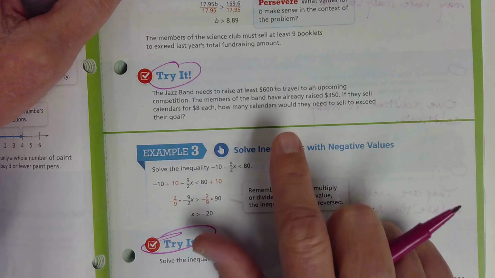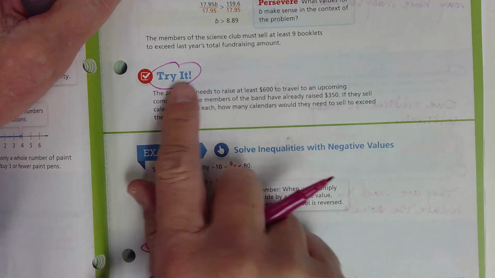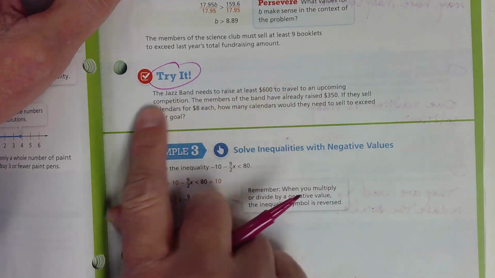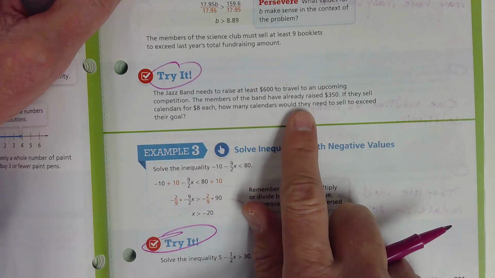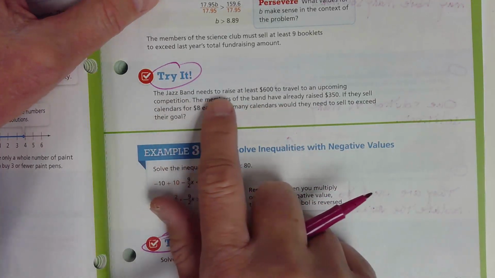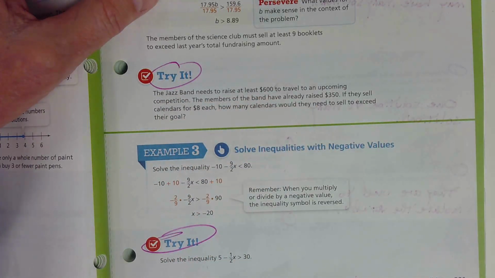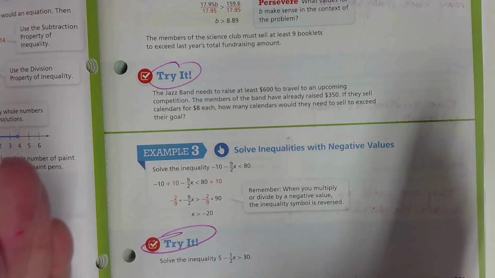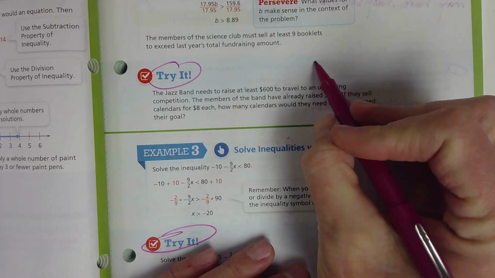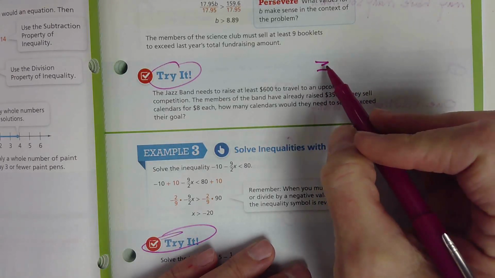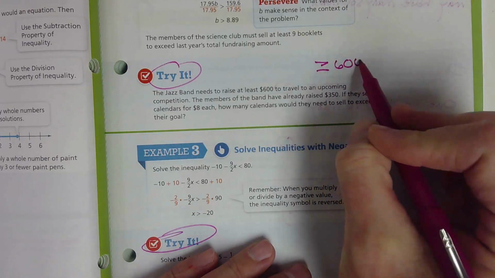So let me walk you through, because you'll get problems like this where you have to set it up. It says the jazz band needs to raise $600. So right there it tells me that whatever else they tell us, it's going to be greater than or equal to 600.